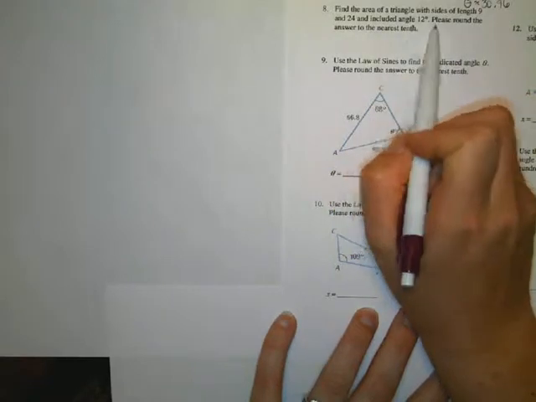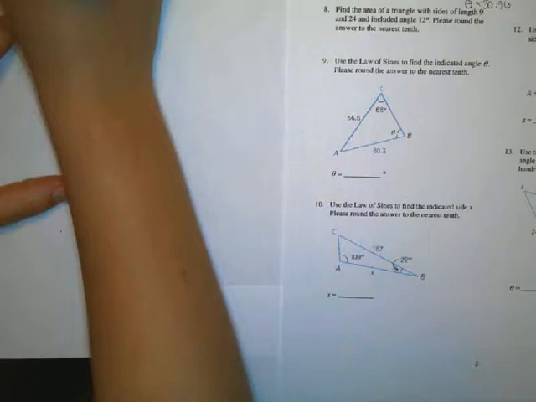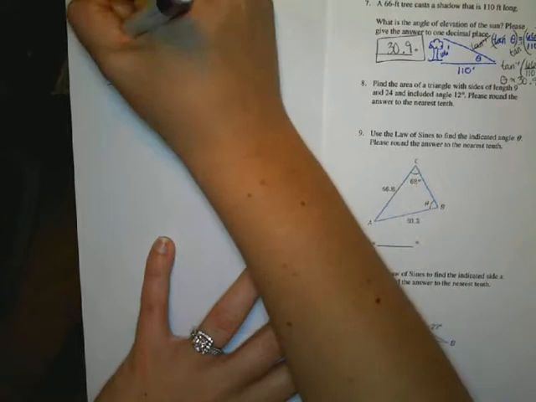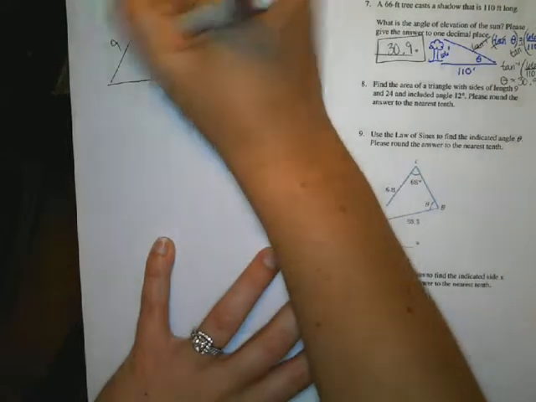Draw a triangle. Okay, it says side lengths of 9 and 24, and the included angle is 12 degrees. So that's what's given to us. Now, you need to find the area.